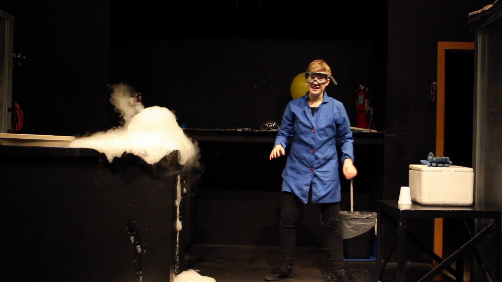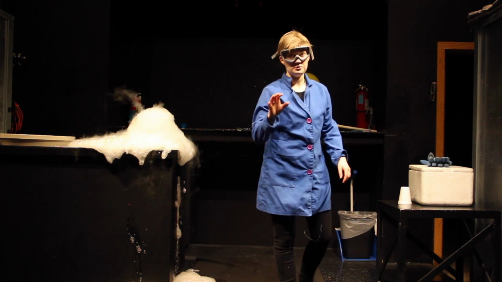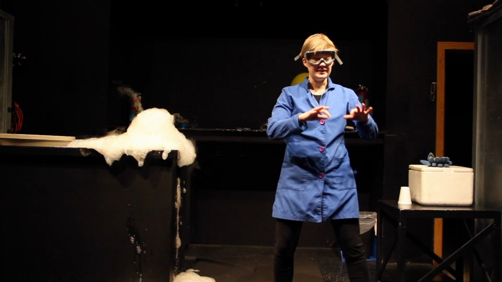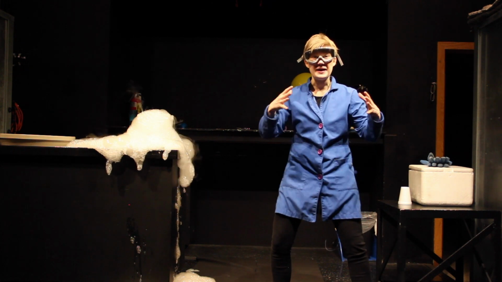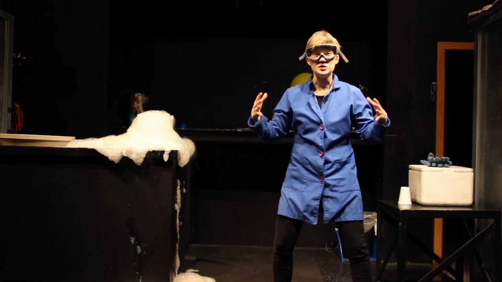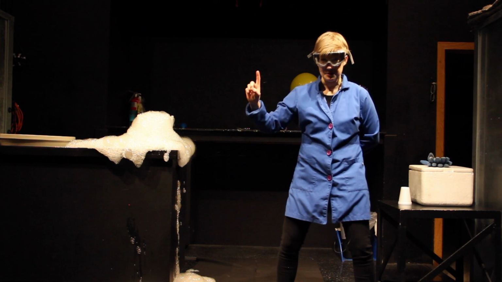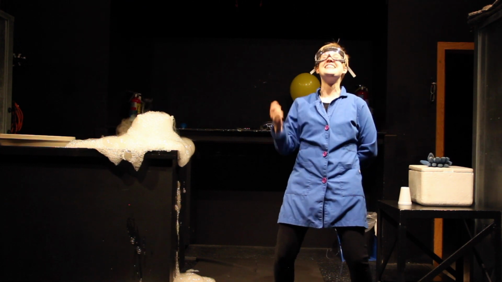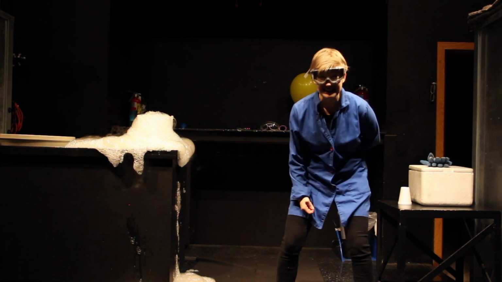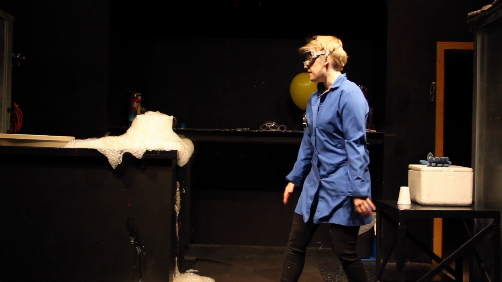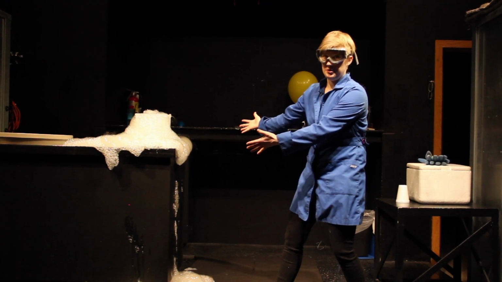Now, here is the other cool thing about liquid nitrogen. When something turns from a liquid to a gas, it expands. It takes up more space. So 1 cup of liquid nitrogen turns into more than 700 cups of nitrogen gas. That is a lot of gas, and that makes a lot of bubbles.